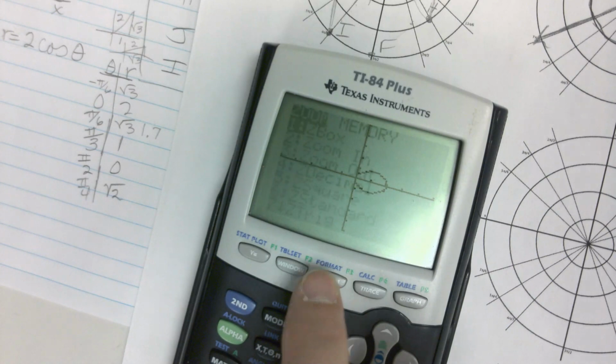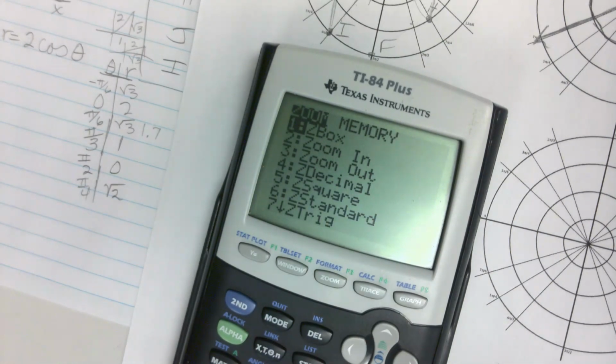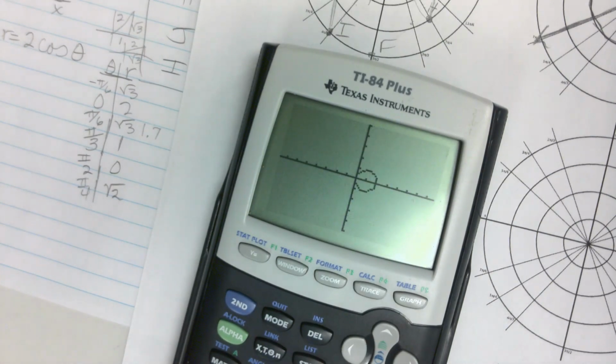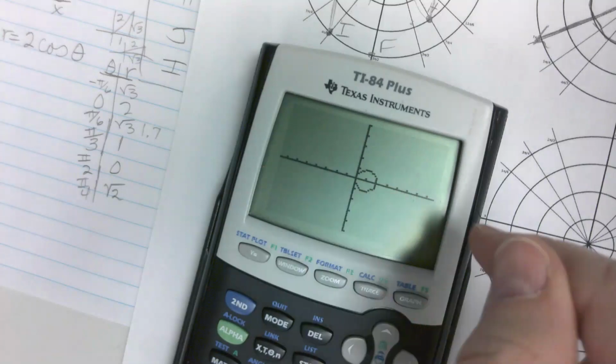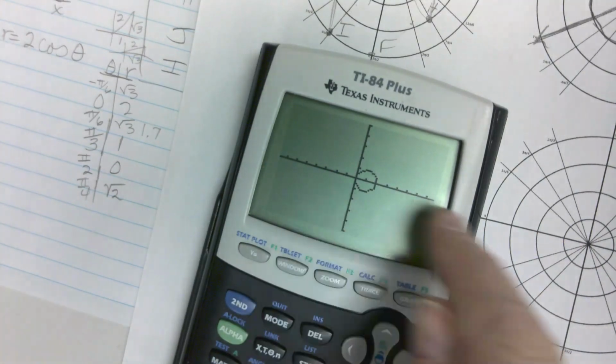Let's see what Zoom Square does. It makes it more circular, because Zoom Square, you know, is really a rectangle. So when they do 10 or 5 by 5, they need to show a few more X's.